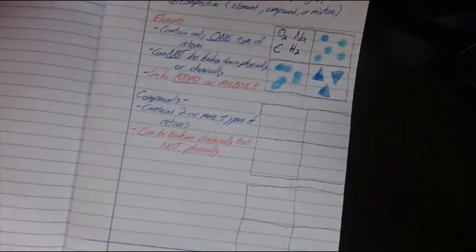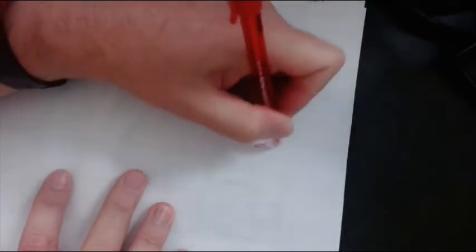So that means with water. So water is an H2O. Looking for a piece of paper I can write on? Anywhere. So water is H2O.